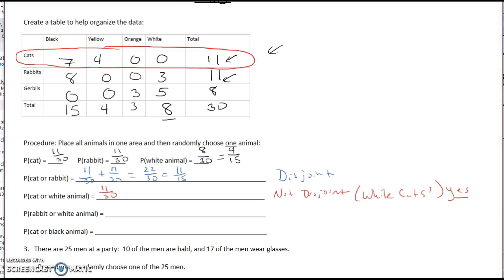And now we're going to do the probability of getting a white animal, which, where are all of our white animals? That is this right here. And do you see that, can you see the overlap? This is really, really important. The overlap is this 0 right here. So there isn't anything in that space, but this is an example that we do have some overlap. So the probability of getting a white animal is 8 out of 30.